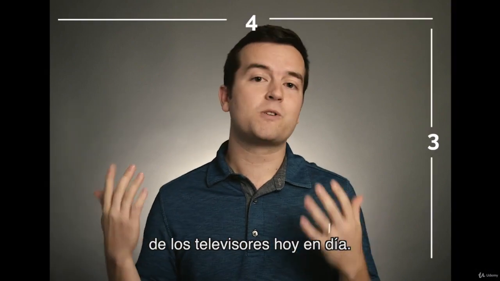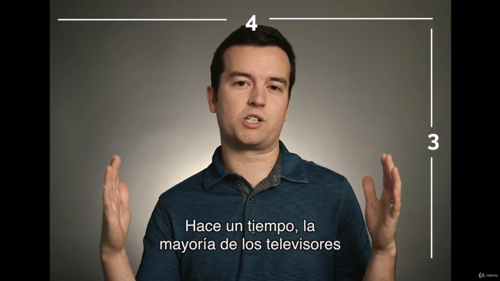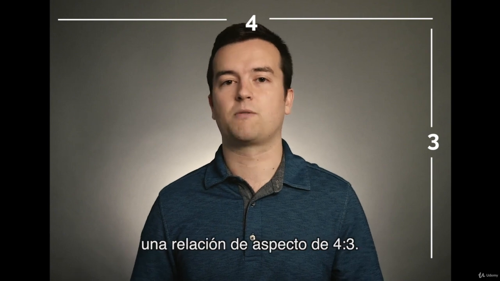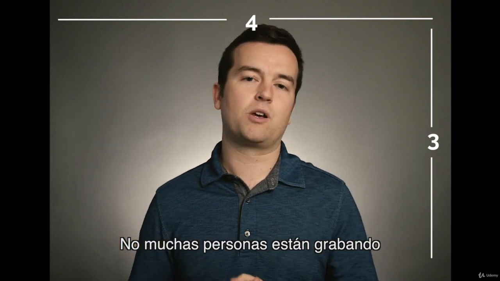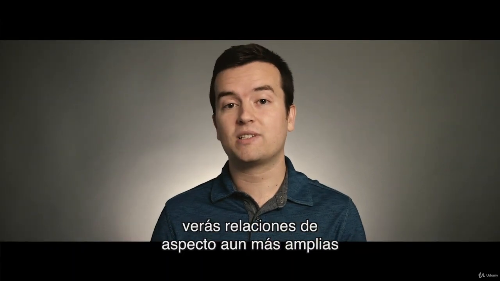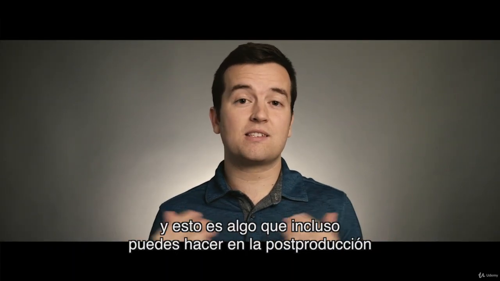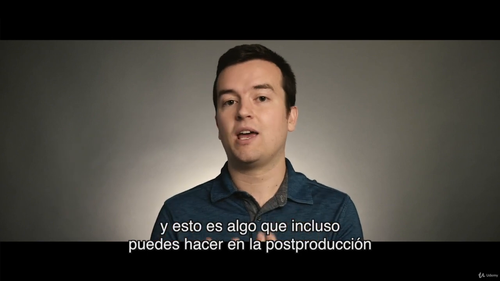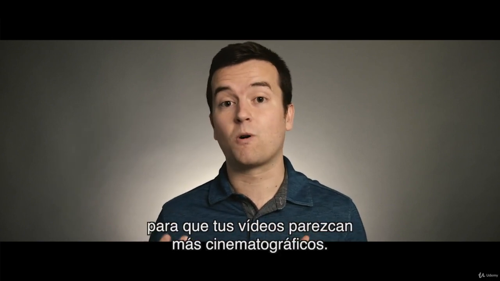A while back, most TVs were made a little bit more squished, and that was a 4:3 aspect ratio. Not many people are shooting or creating videos in 4:3 anymore. And if you go to the theater, you will see even wider aspect ratios. And this is something that you can even do in post-production to make your videos seem more cinematic.